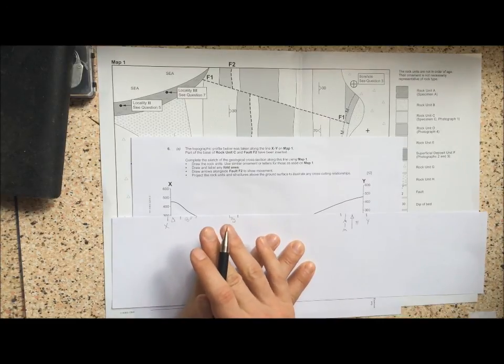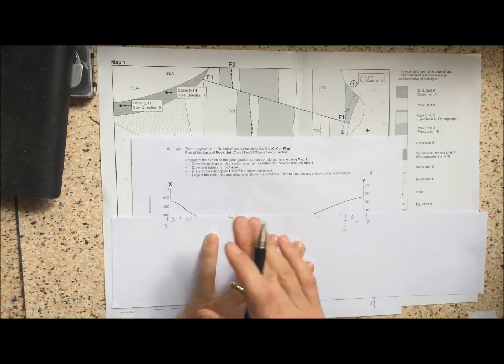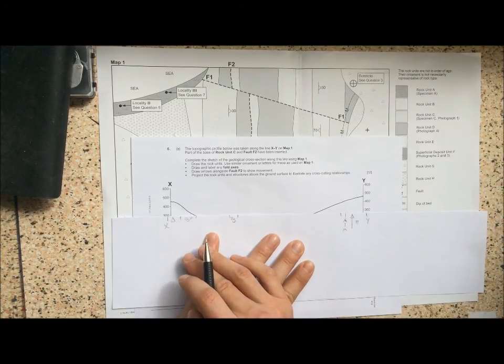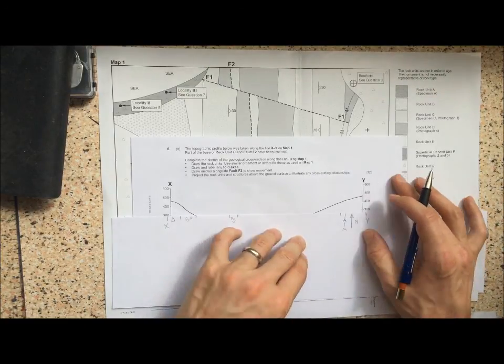Now in the real exam, in the GL2 exam, this won't be the case. They will match perfectly. But it is important to be able to train using these differences in scale.